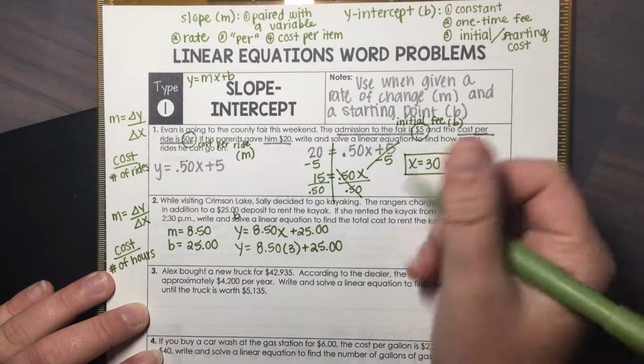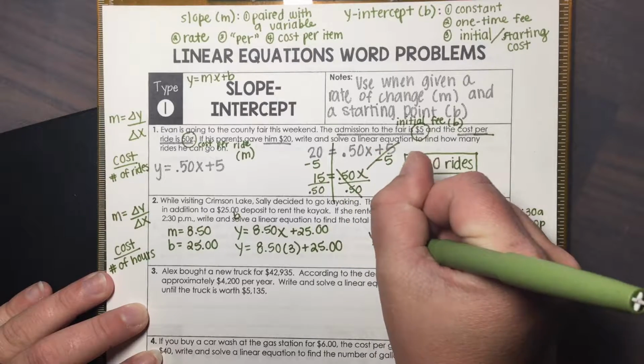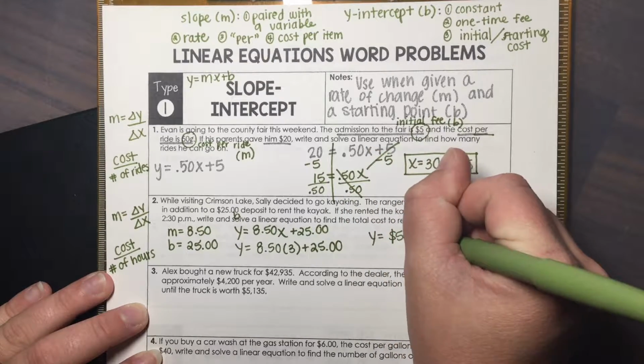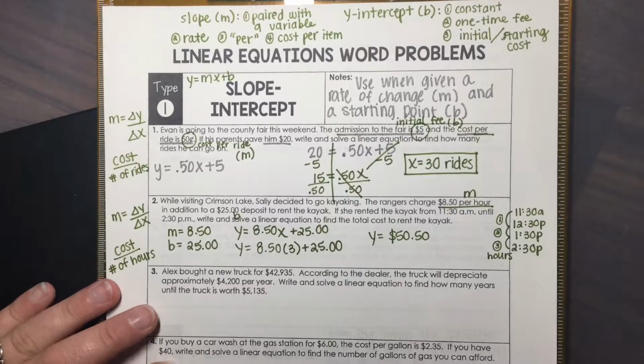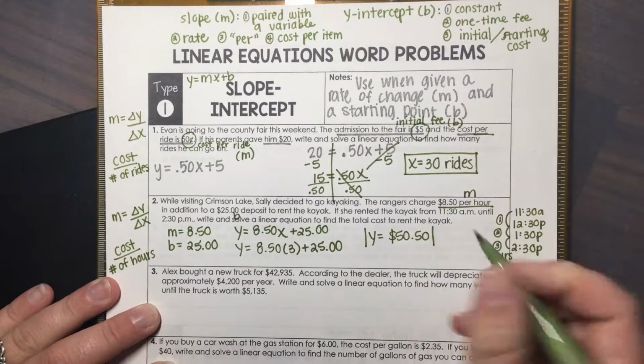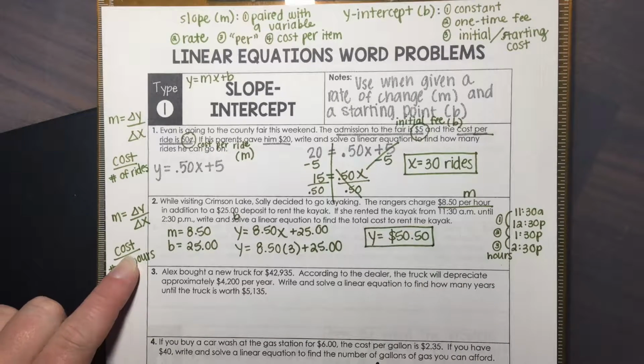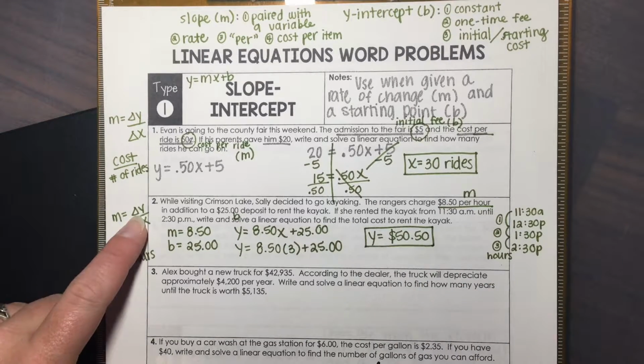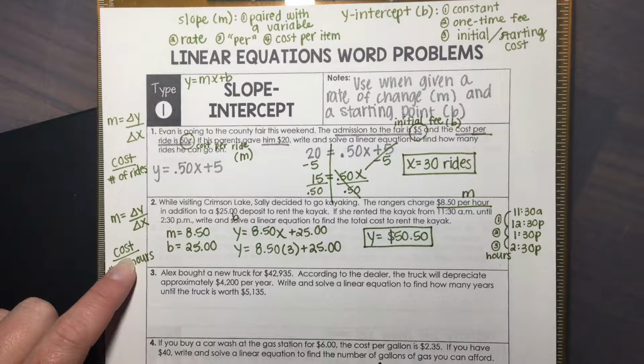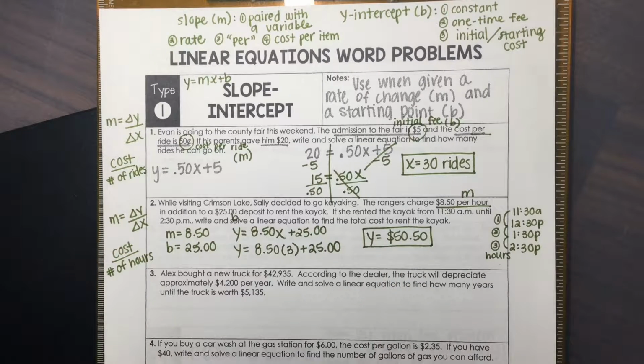So y is going to equal $50.50. The reason I know that is because if I look over here, cost is my y value. So it must be $50.50.